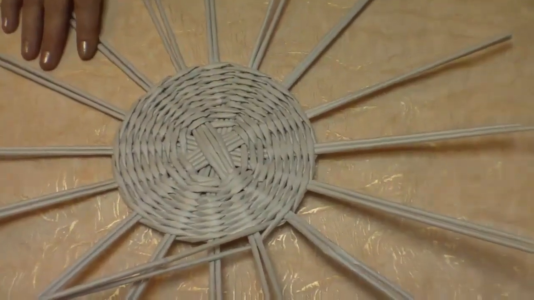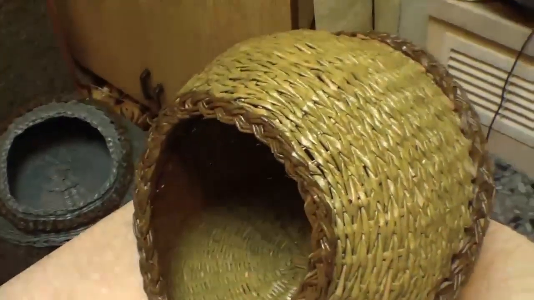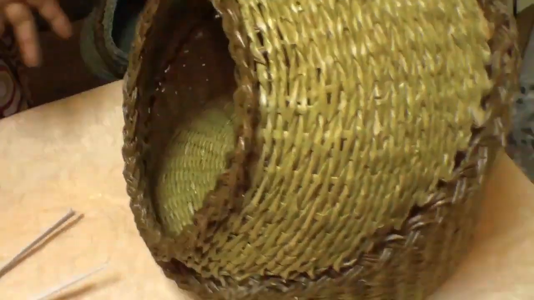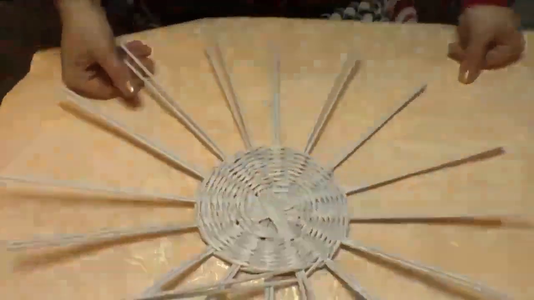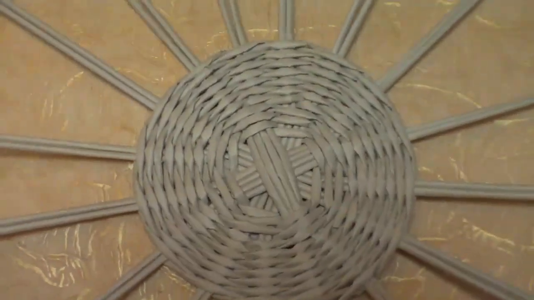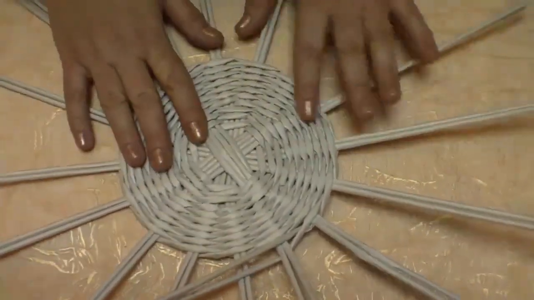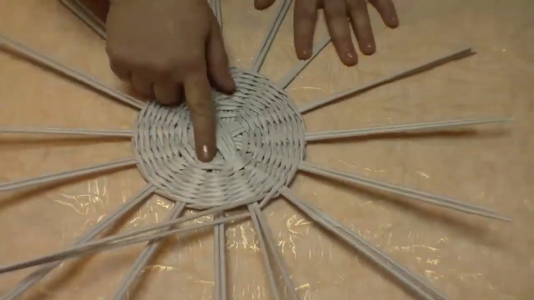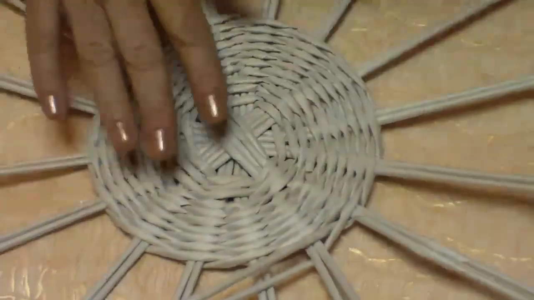So we start weaving a cat house from a round bottom. You can choose any variety of a round bottom you like. As for the number of the tubes, I have tried different variants, and finally I've chosen the following one. I take 16 tubes and place them crosswise. Here I have started with a regular rope without complicating anything.